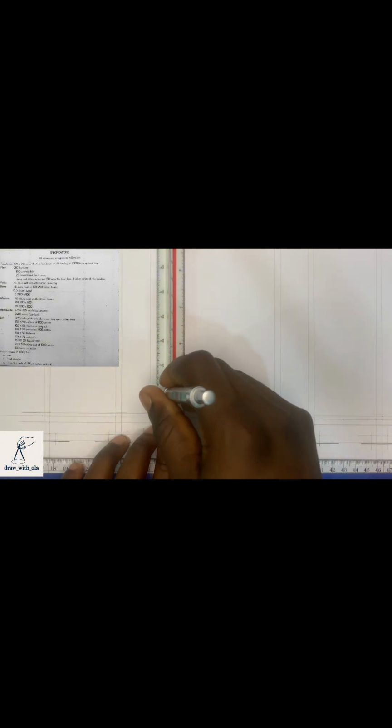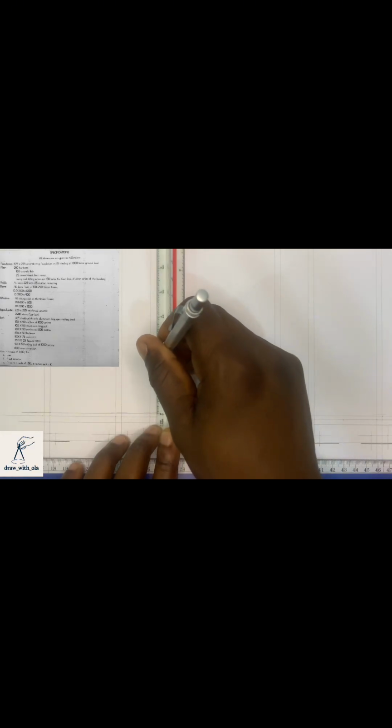So this is 900, and we have 1,200 to the window height and 3,000. I'm just going to do that right here, so everything is uniform. All right, so we've got in our levels. Next, project lines.